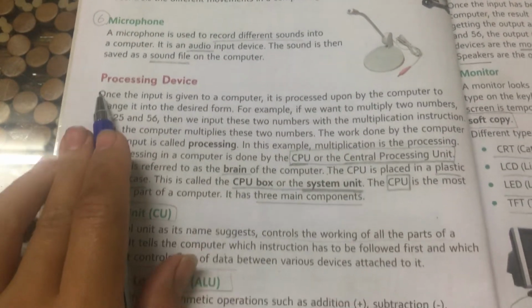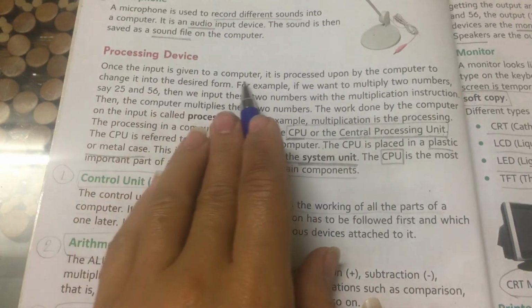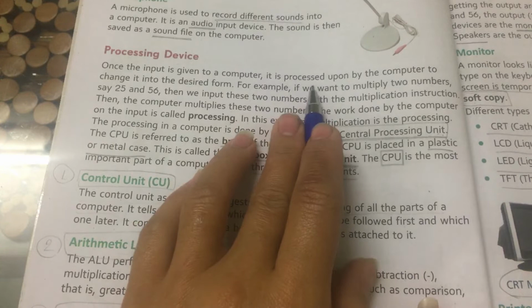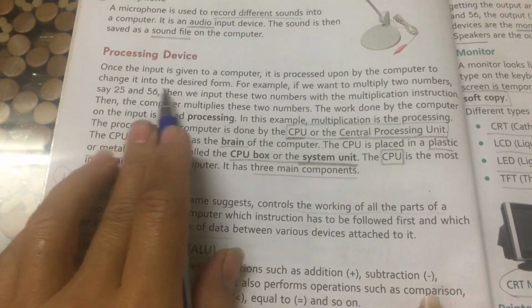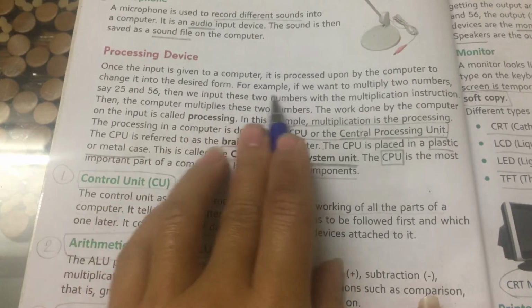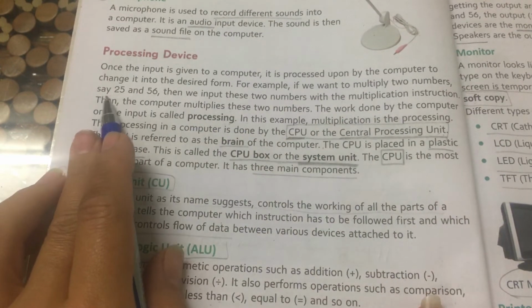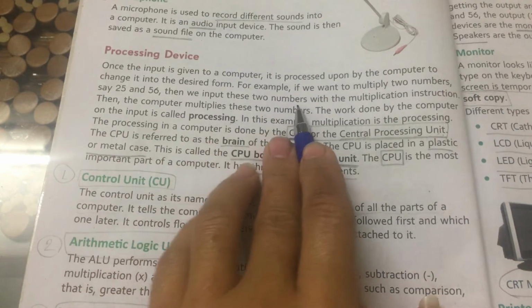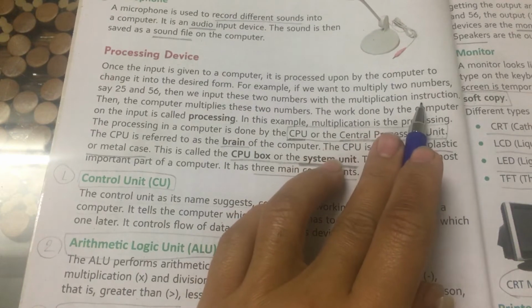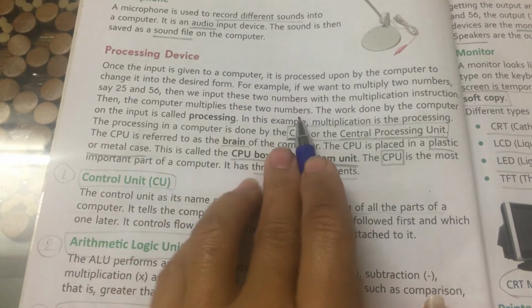Processing device. Once the input is given to a computer, it is processed by the computer to change it into the desired form. For example, if we want to multiply 2 numbers, say 25 and 56, then we input these 2 numbers with the multiplication instructions. Then the computer multiplies these 2 numbers.